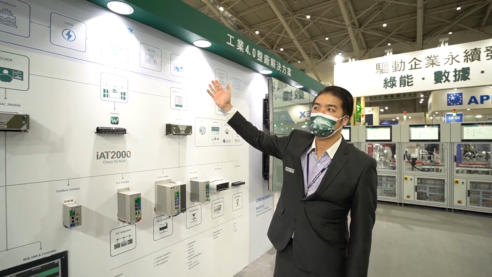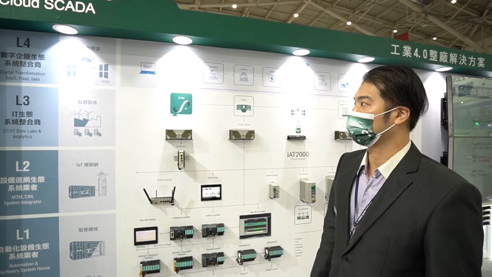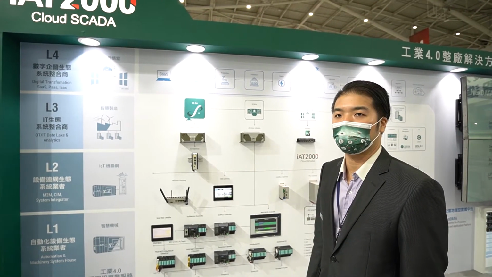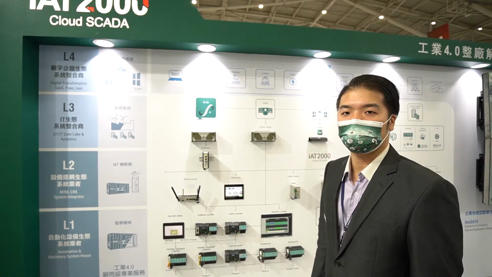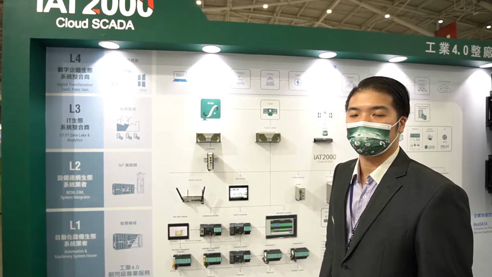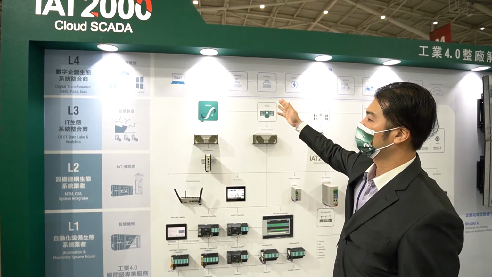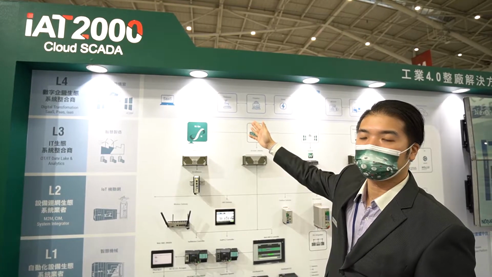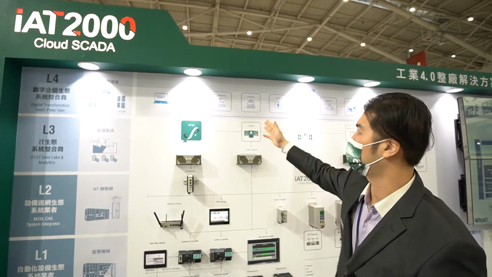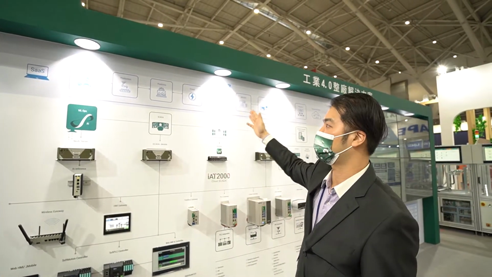The last layer is the digital transformation layer for SaaS creation to do all kinds of management of manufacturing and enterprise resource and warehouse management system integration. As you can see here, we have 11 modules from the facility monitor control system to the production line management system, equipment predictive, energy management, and so on.